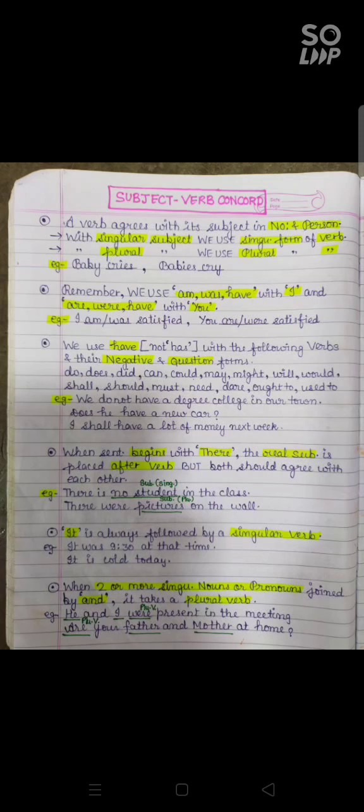And yes, here I again want to revise that these verbs are said to be special verbs, or you can also call them modal verbs. So these are your modal verbs or special verbs. Whenever we are talking about these verbs in their negative or question forms, we use have, not has.